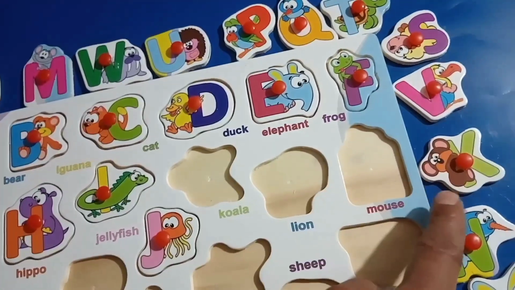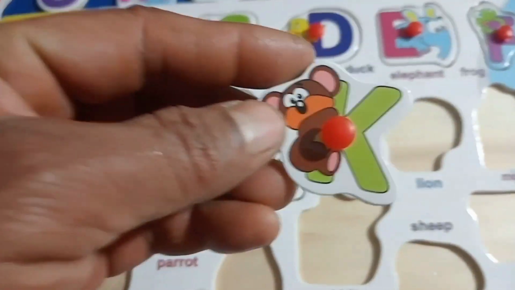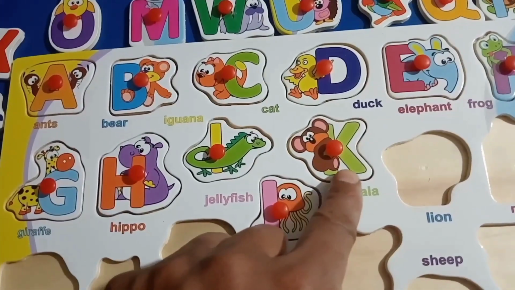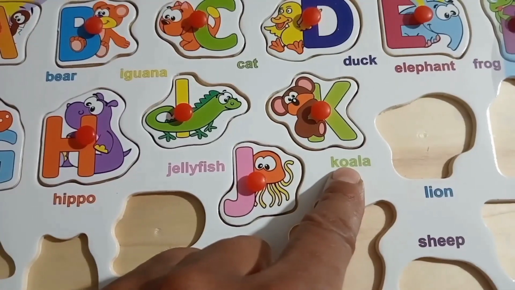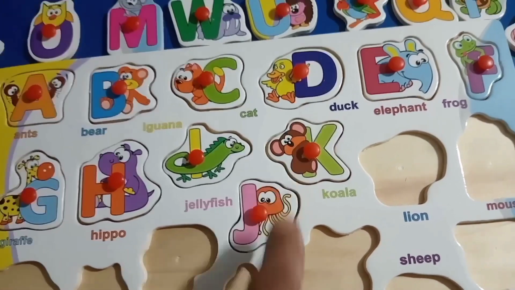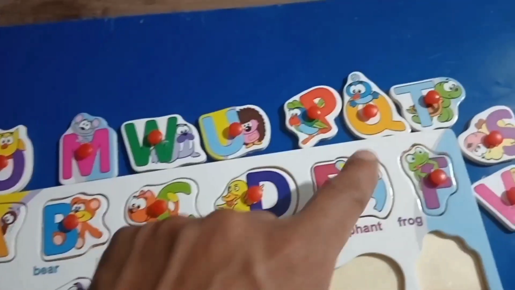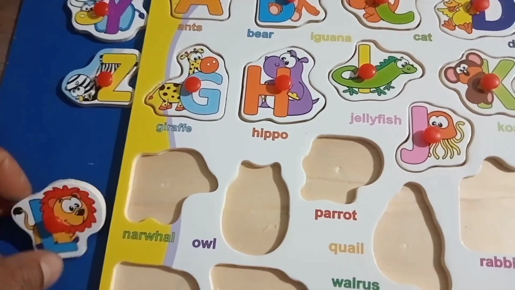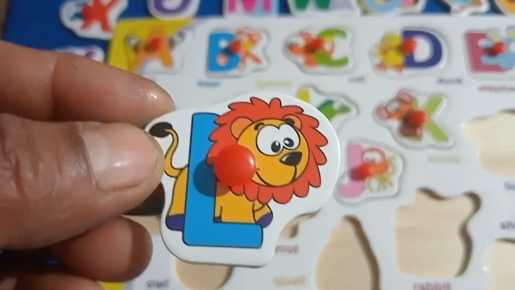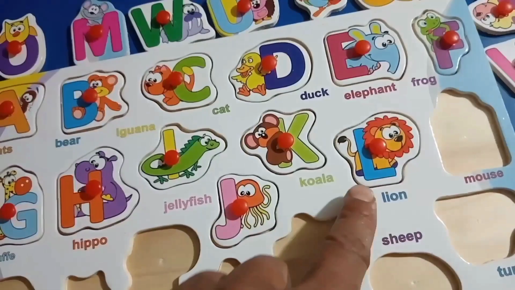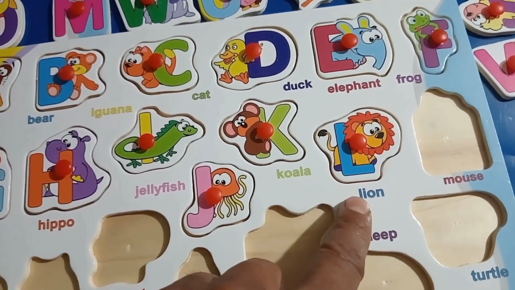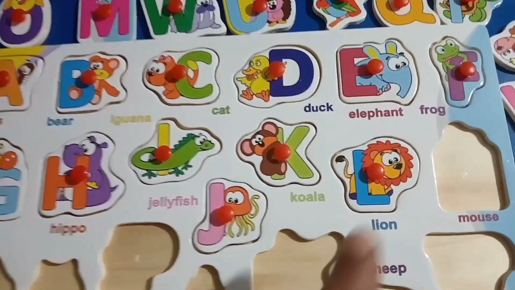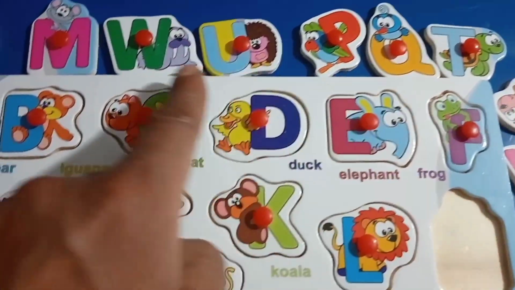Can you find letter K? Yes, I found letter K. Letter K. K is for koala. This is a koala. Okay, next letter is L. Letter L. L is for lion. This is a lion. Okay, next letter is M.